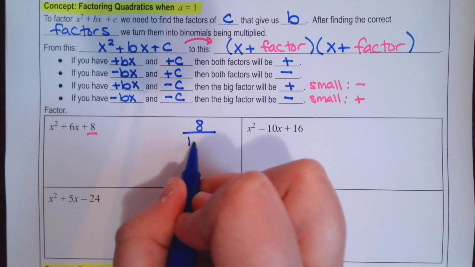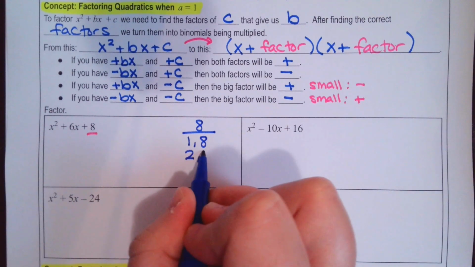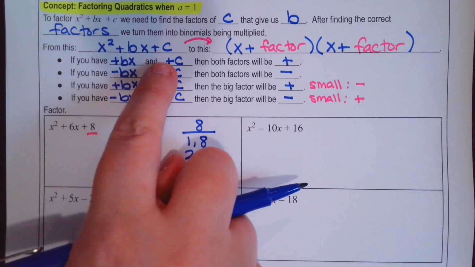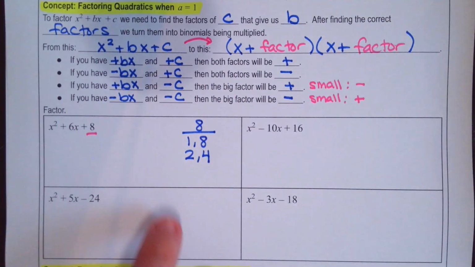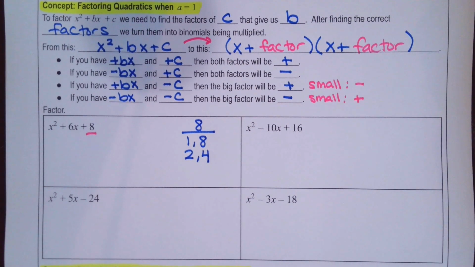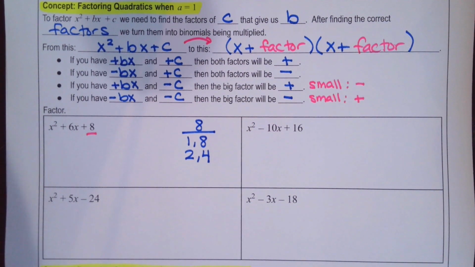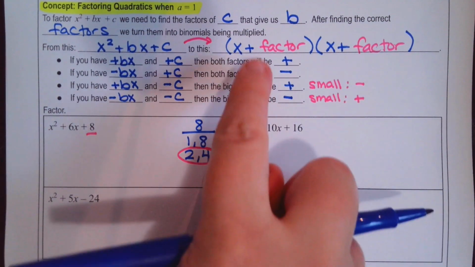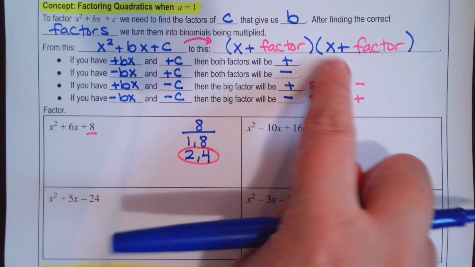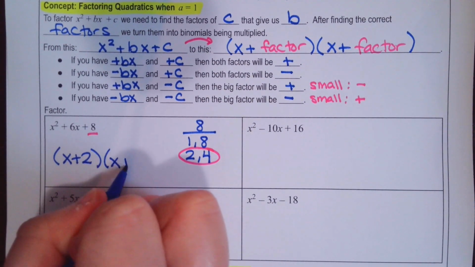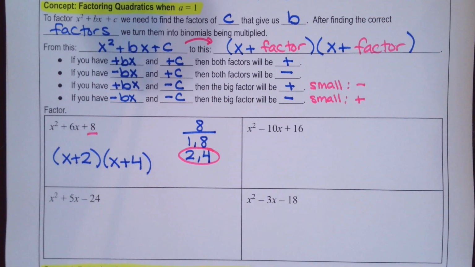So factors of 8: 1 and 8, 2 and 4. Now, since bx and c are both positive, both factors will be positive. So there's no negatives here. So we just want the pair that gives us 6. And what I mean by gives us is adds up to. What adds up to 6? That is 2 and 4. So now we're going to write 2 and 4 as binomials. So we're going to have x plus 2, x plus 4. And we're done.